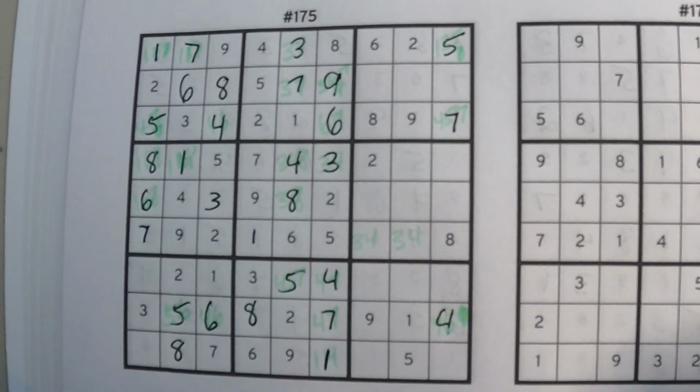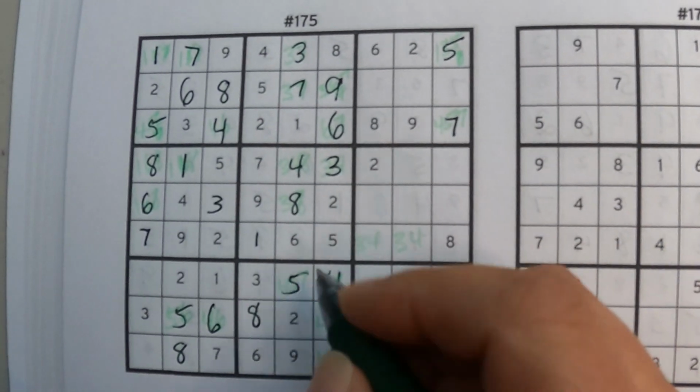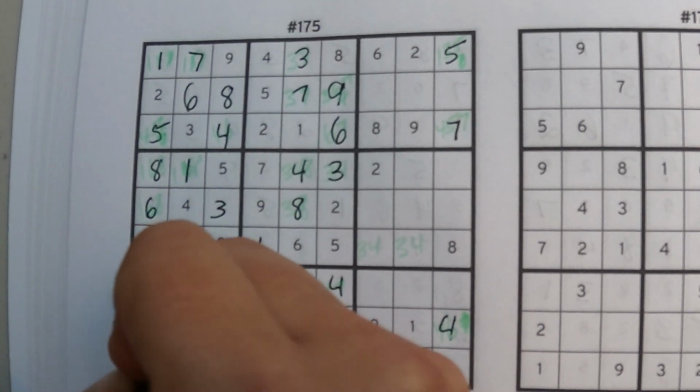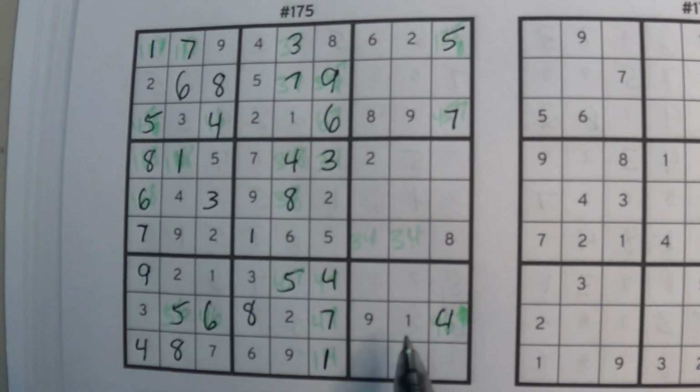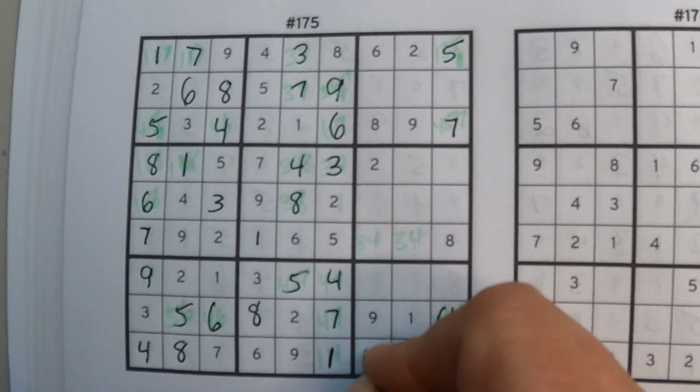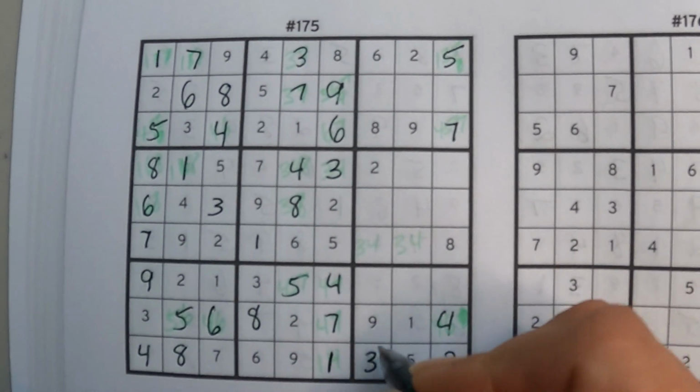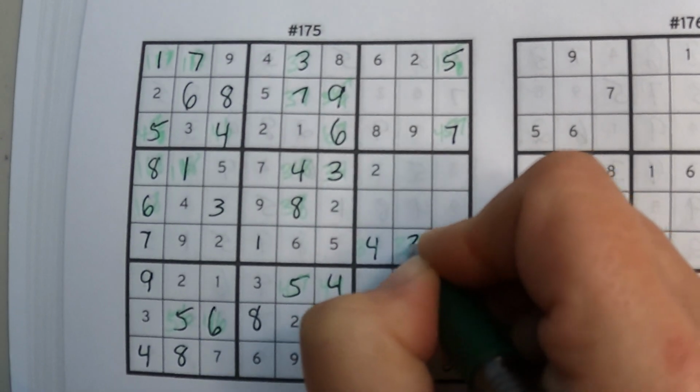So for this box now, we're missing a 4 and 9. We've got a 4 here. So 9, 4. For this row, we're missing 2 and 3. We've got a 2 there. So 3, 2. That 3 makes this our 4, 3.